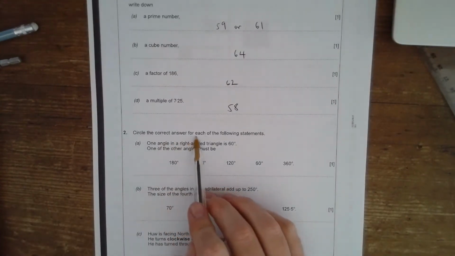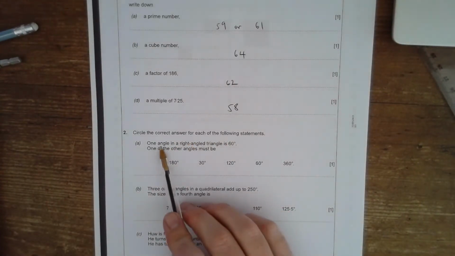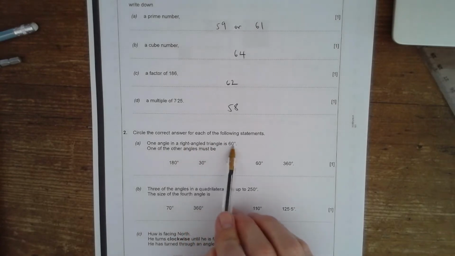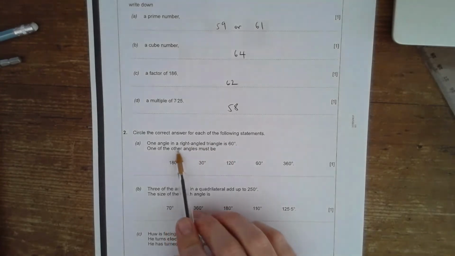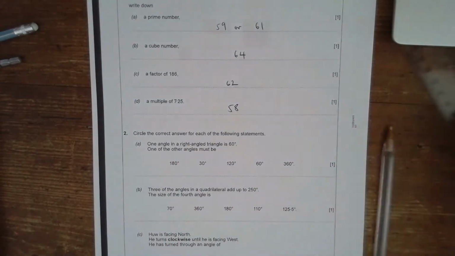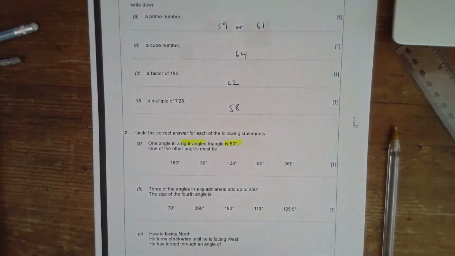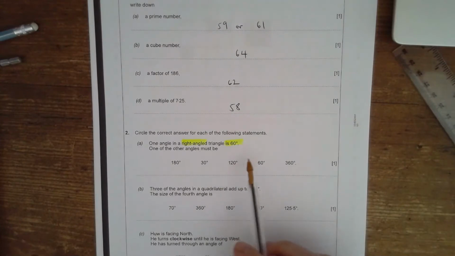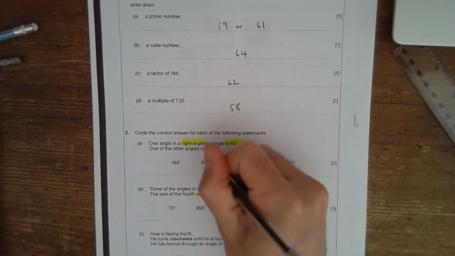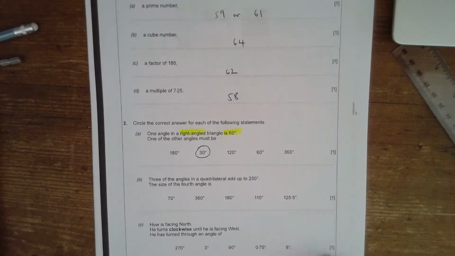Okay then. It then says, circle the correct answer for each of the following statements. One angle in a right angle triangle is 60 degrees. The other angle must be, now the key word there is that it's a right angle triangle and it has 60 degrees. We know they've got to add up to 180. That's 90 from the right angle, and 60 makes 150. So then it would be 30 to make it up to 180.